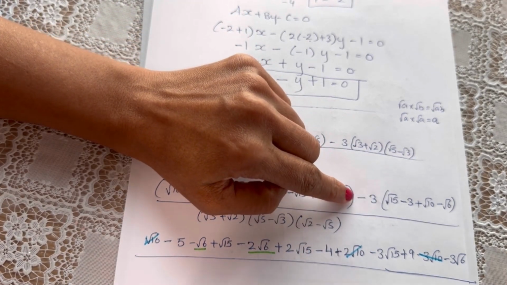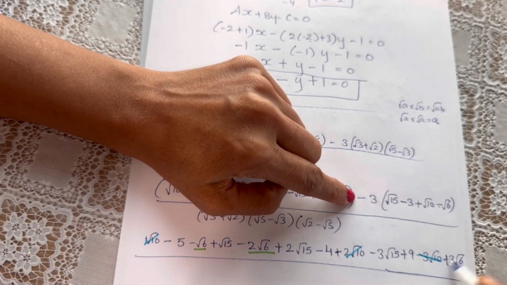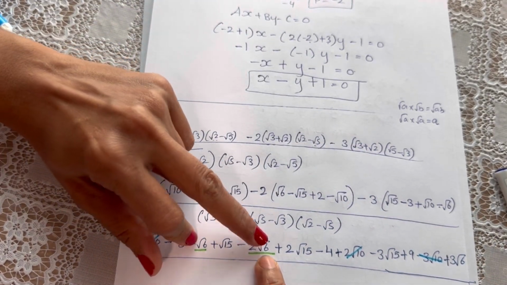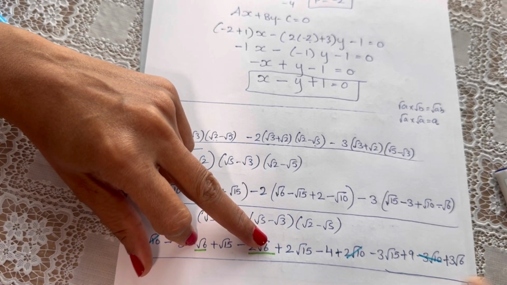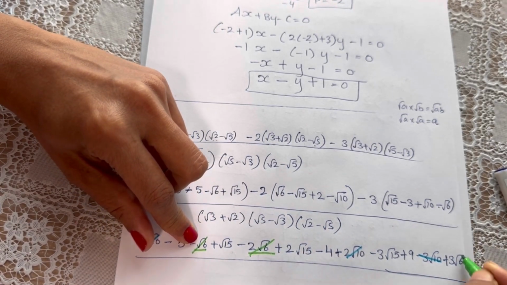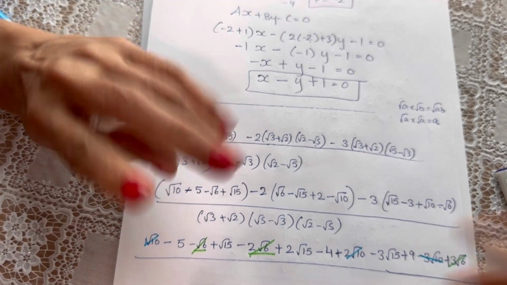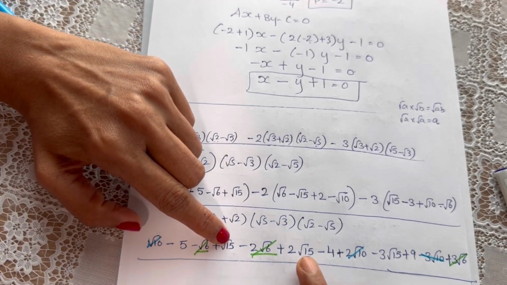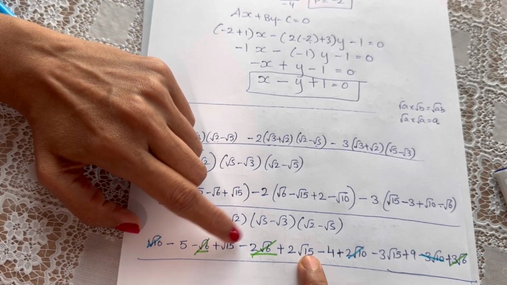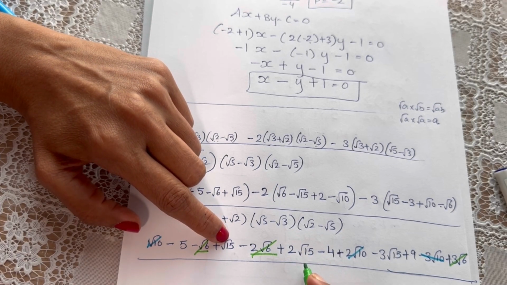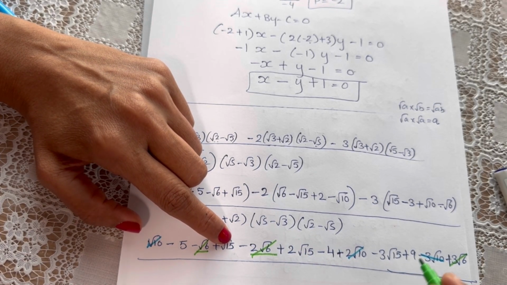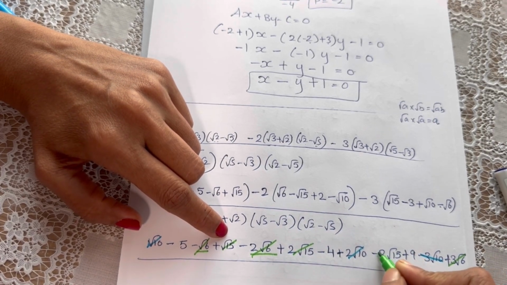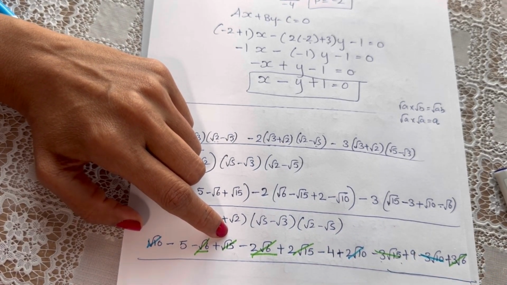And we made a mistake here. Negative into negative, it is positive. Yes. Now we have negative 3 root 6 and here positive 3 root 6. So these three terms are equal to 0. We can cancel it. And then root 15, positive root 15 and here positive 2 root 15, which when adding we will get 3 root 15. And we have negative 3 root 15. So positive 3 root 15 and negative 3 root 15 is equal to 0.